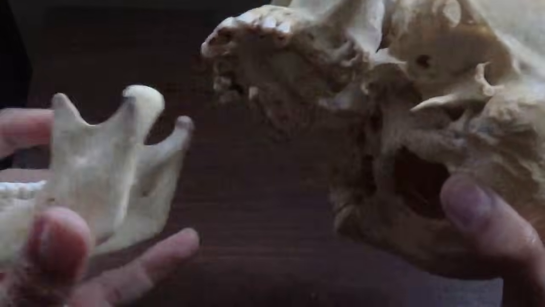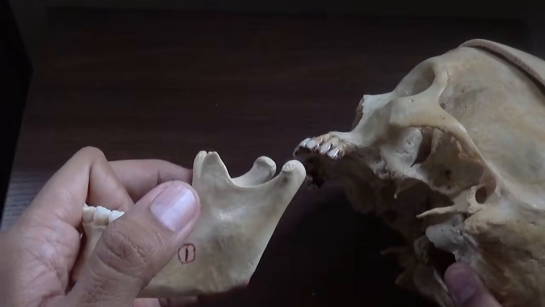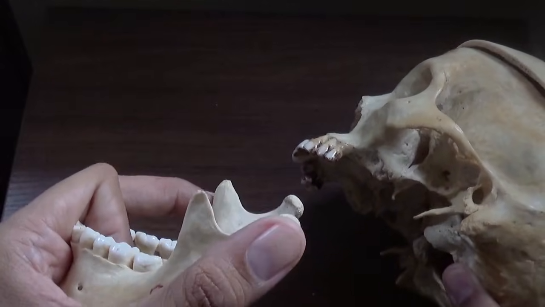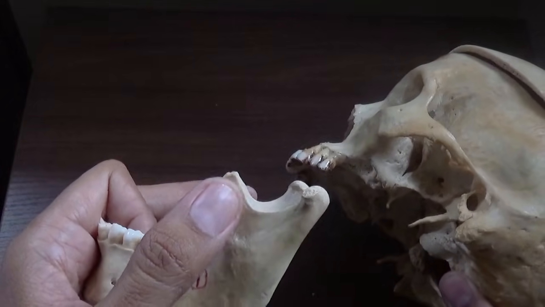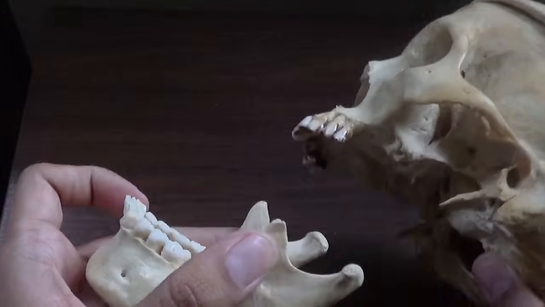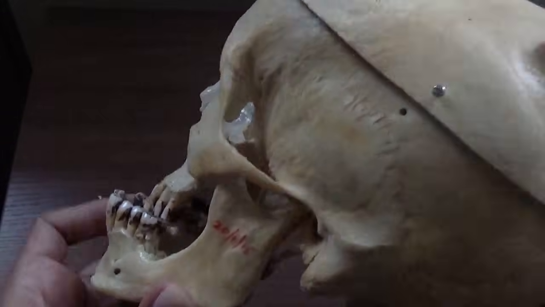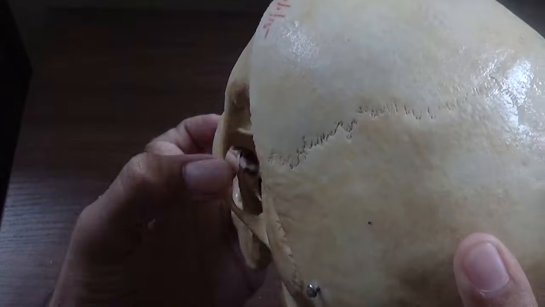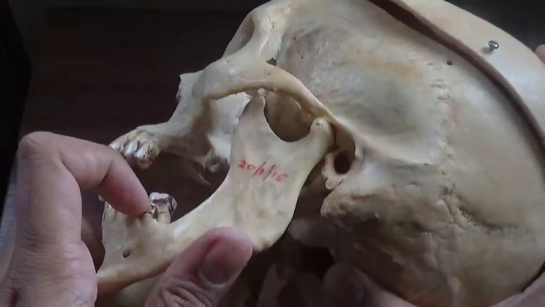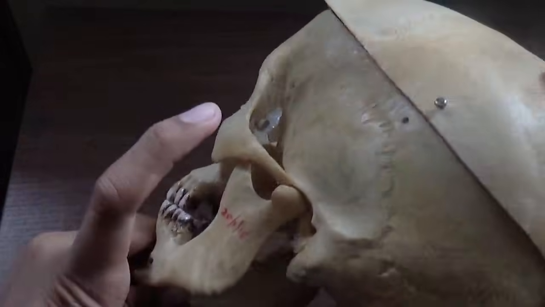Let me show you this. This is the mandible, this is the body, this is the ramus, and it has 2 processes, the coronoid and condyloid process. So this is the coronoid process, which receives insertion of the temporalis muscle. So if I connect it like this, deep inside you can see the coronoid process, and that receives insertion of temporalis.